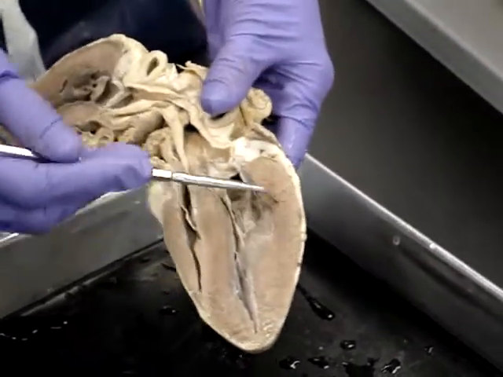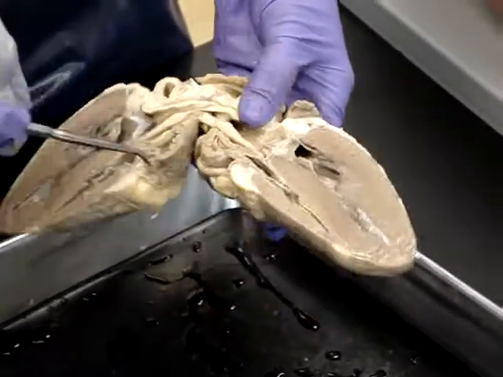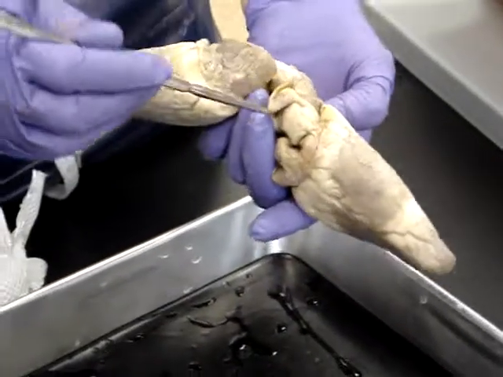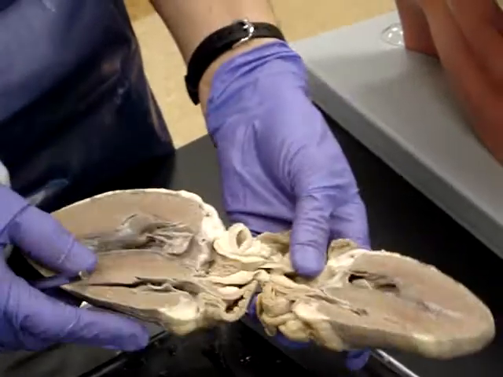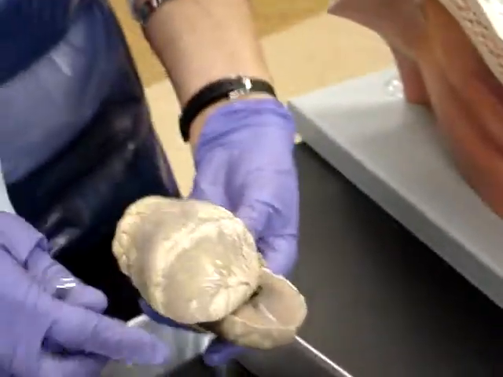And since this is the left side of the heart, here's the left auricle. Since this is the right side of the heart, this is the right auricle.